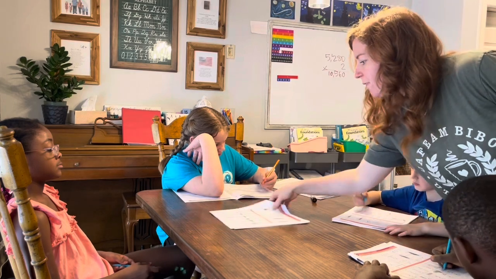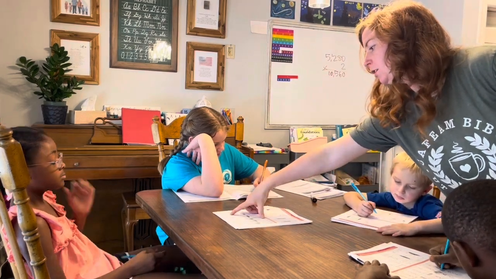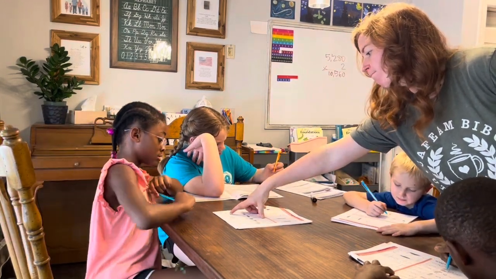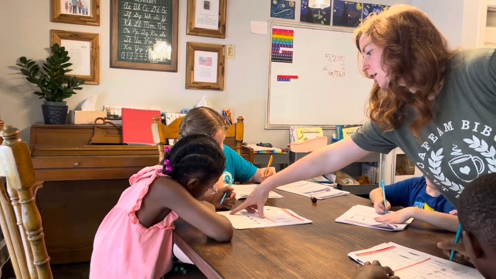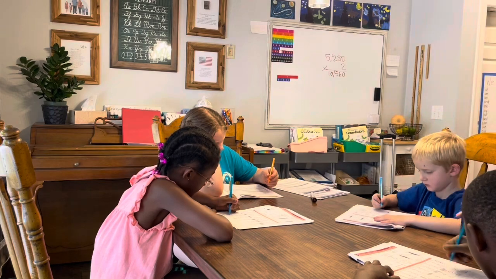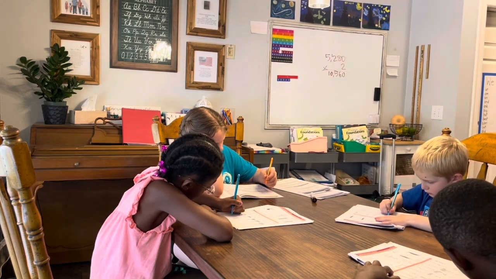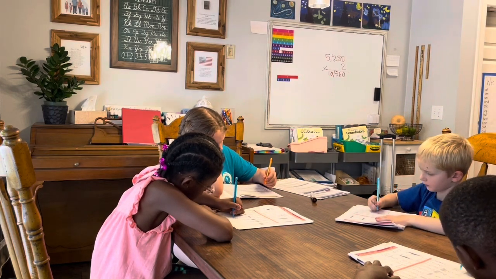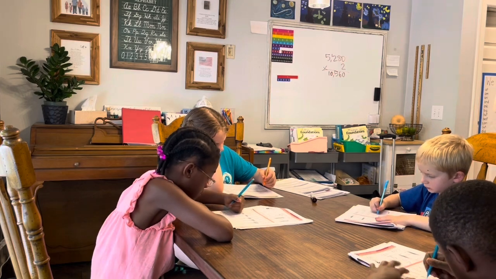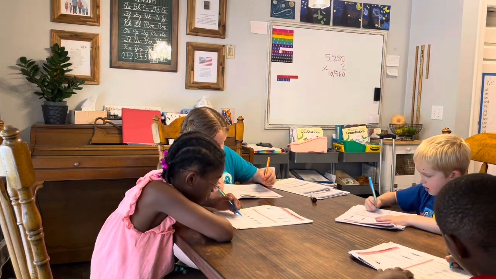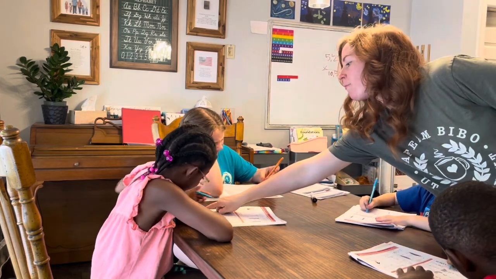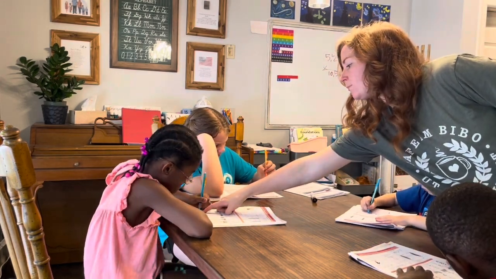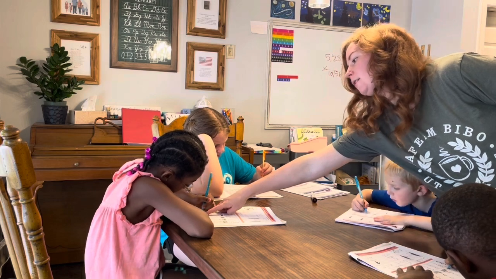Alright, next we're tracing the symbol for kilo, which is K, and it is 10 to the positive 3. And then milli is M, which is 10 to the negative 3.